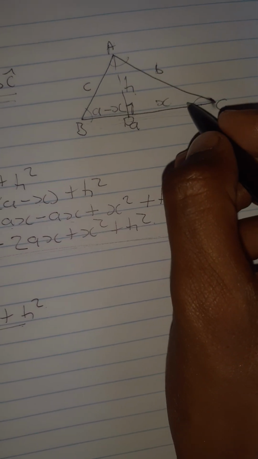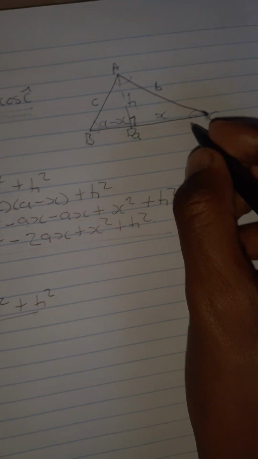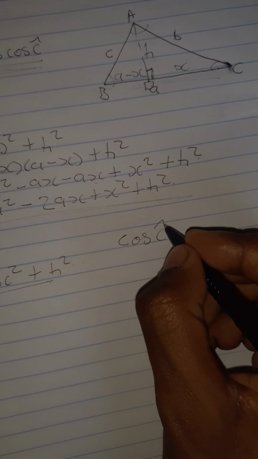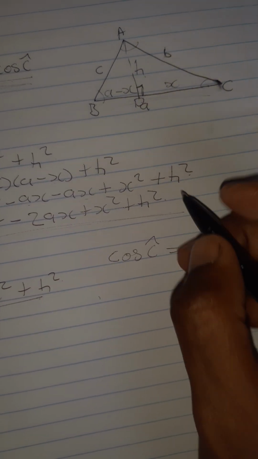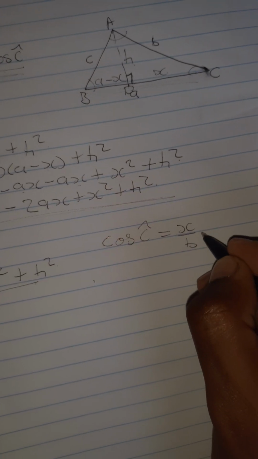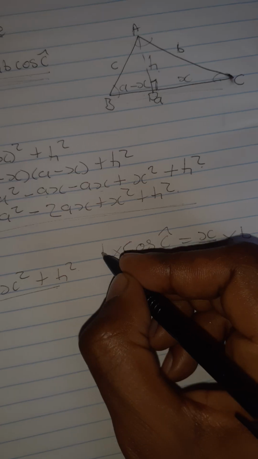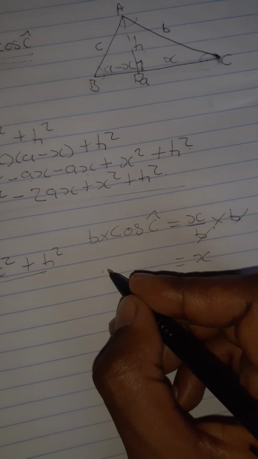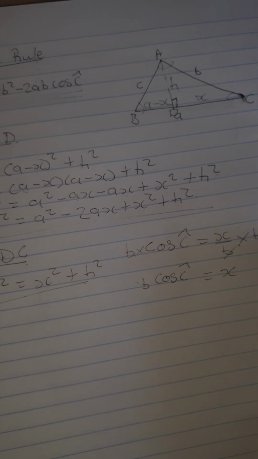Now this is our Pythagoras theorem. So now we are going to also apply the what? The cosine trig ratio for the triangle ADC. So it's going to be cos angle C is equal to, remember, cos is equal to adjacent over hypotenuse. So our adjacent is x and our hypotenuse side is b. We're going to now make x the subject of the formula by multiplying both sides by b. This will cancel this and we will be remaining with x is equal to b cos C, cos angle C.